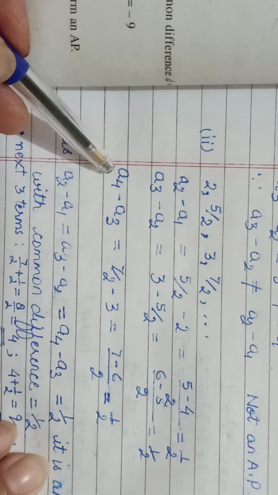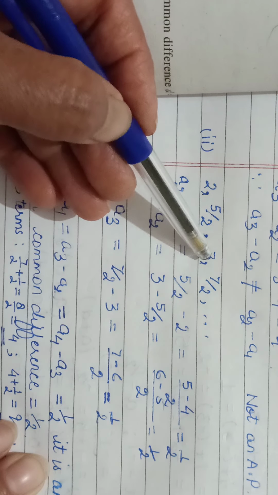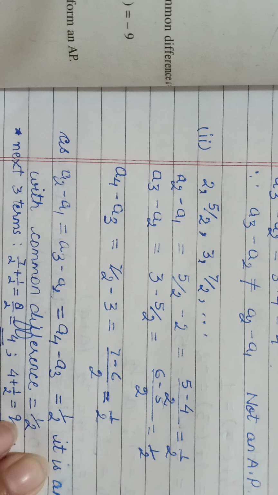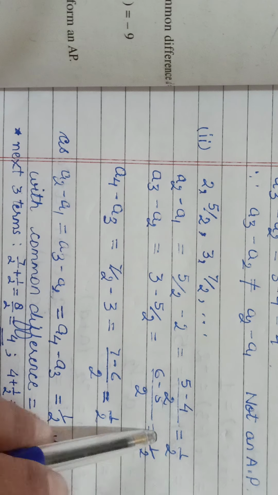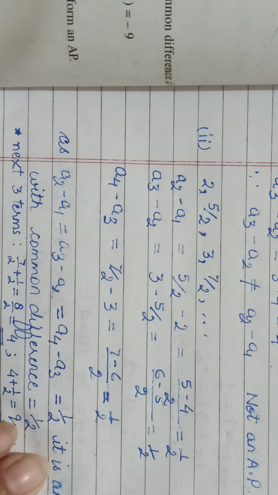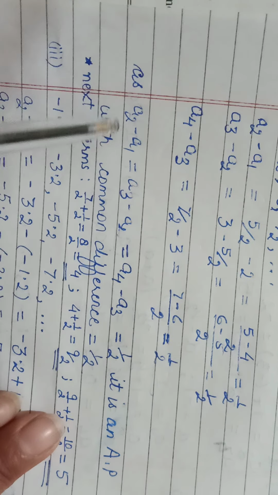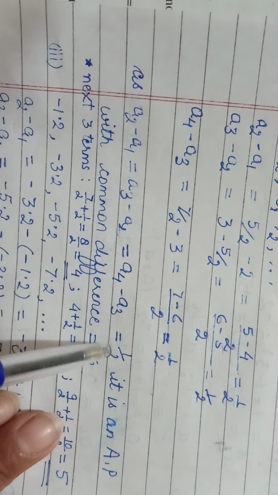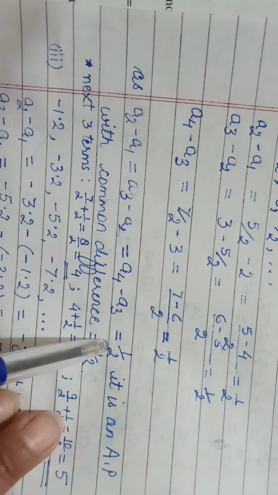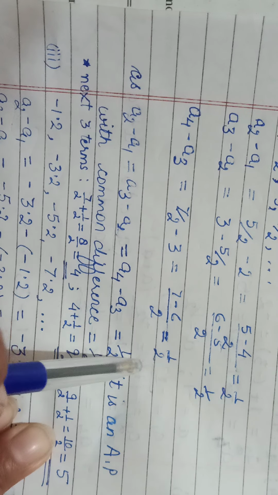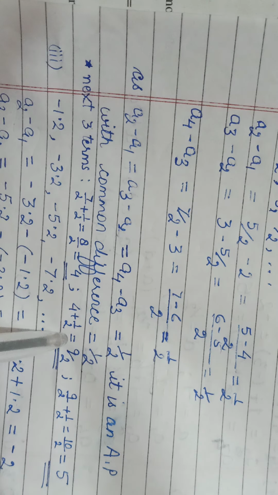Here I have done A4 minus A3, taking out the difference between these two as well, and again it is half. So the difference between all the following terms is coming the same, half. So we would say yes, this sequence is an AP, as the difference between all the following terms is the same. They had asked what would be the common difference. That's the difference and it's common to all. So your common difference is 1 by 2.